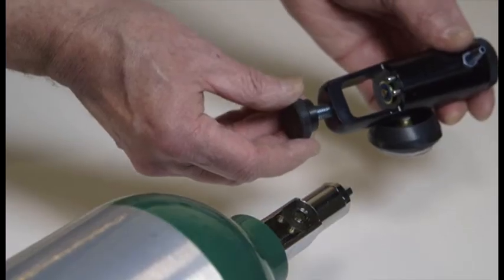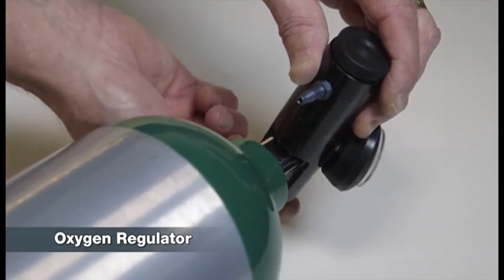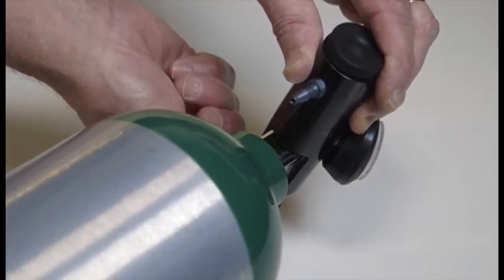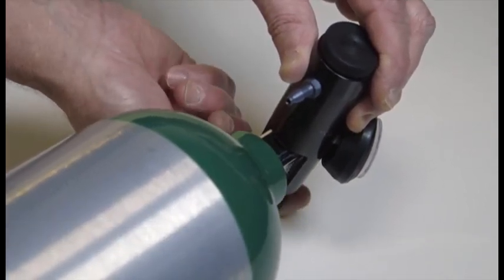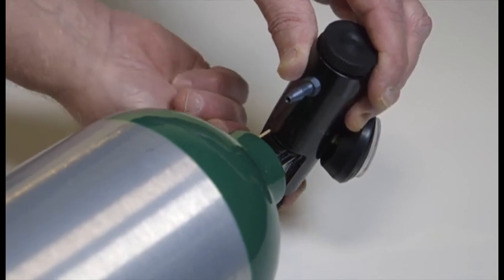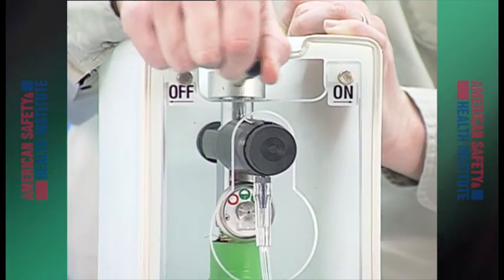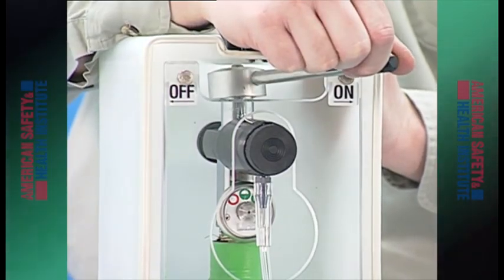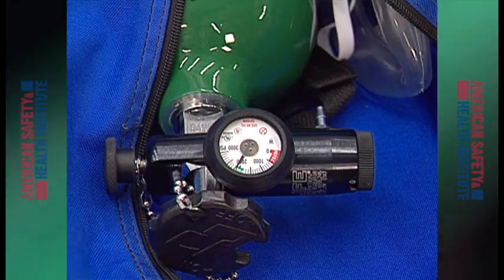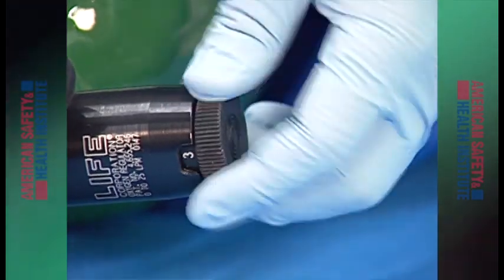The oxygen regulator attaches to the cylinder at the cylinder valve. It reduces the pressure of compressed oxygen inside the oxygen cylinder to a level more appropriate for patient care. A regulator can have a fixed flow, which provides a preset flow volume when the cylinder valve is opened. An adjustable flow regulator allows you to use a flow rate controller to set a flow rate of your choice.